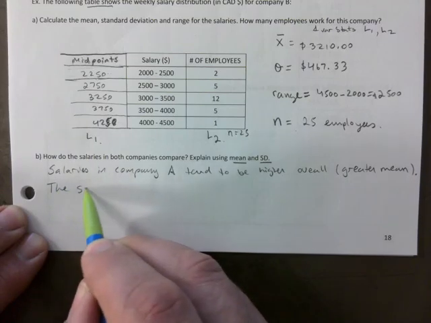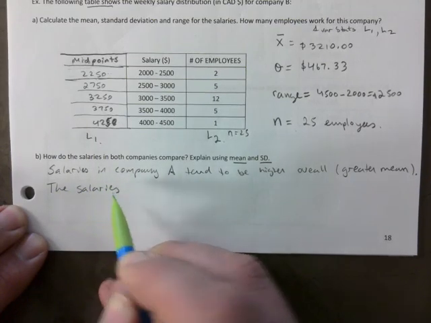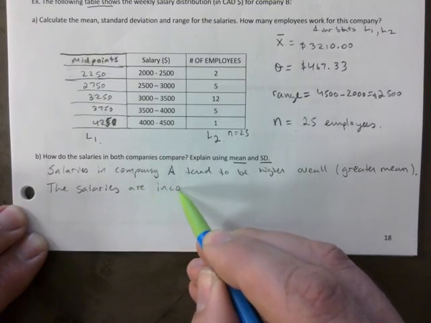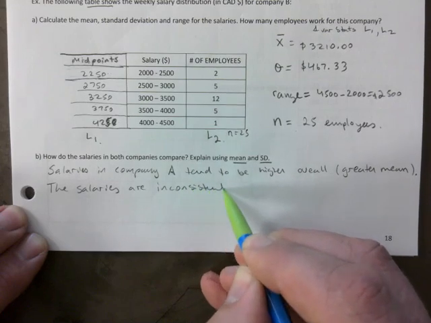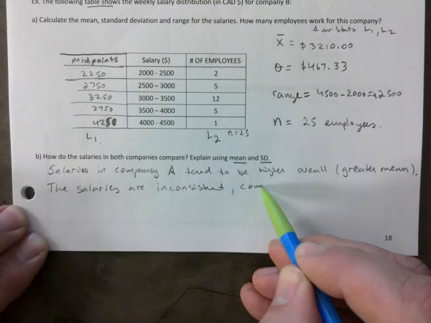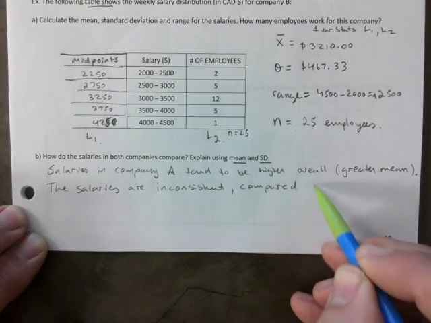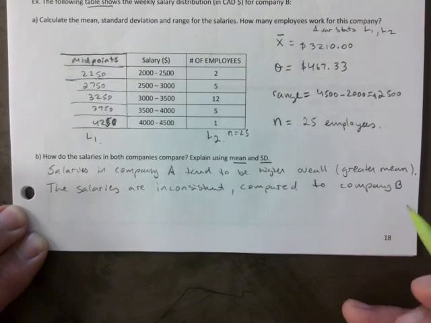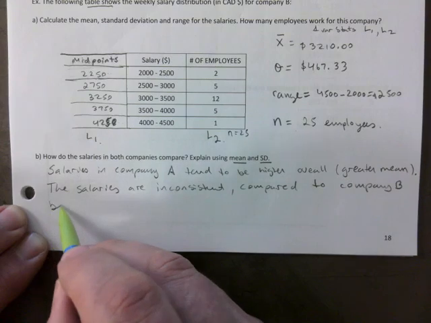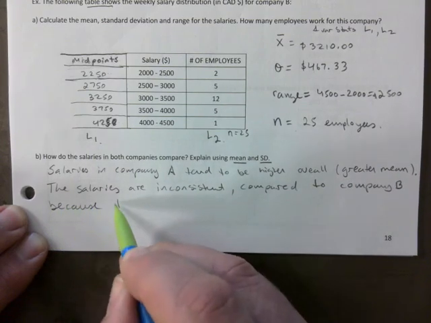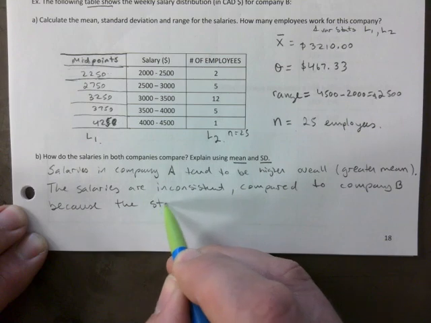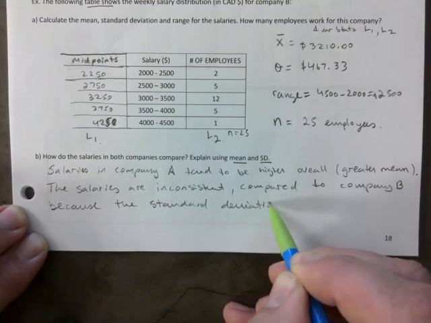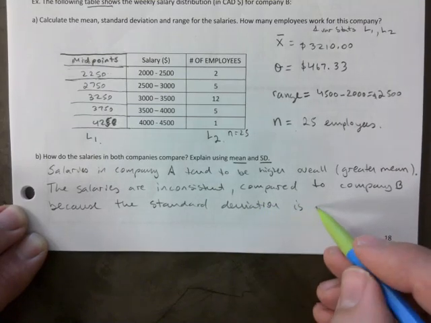The salaries are inconsistent compared to company B because the standard deviation is greater.